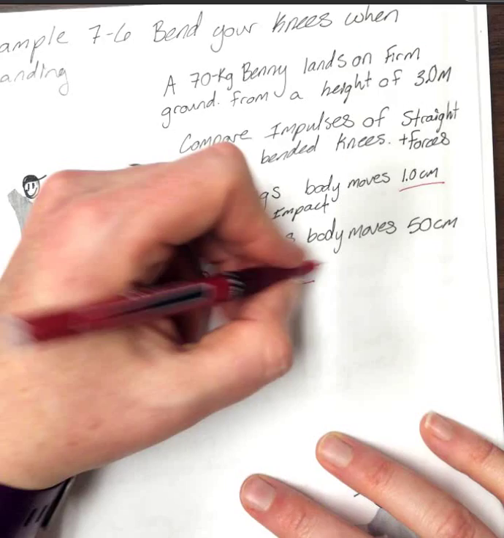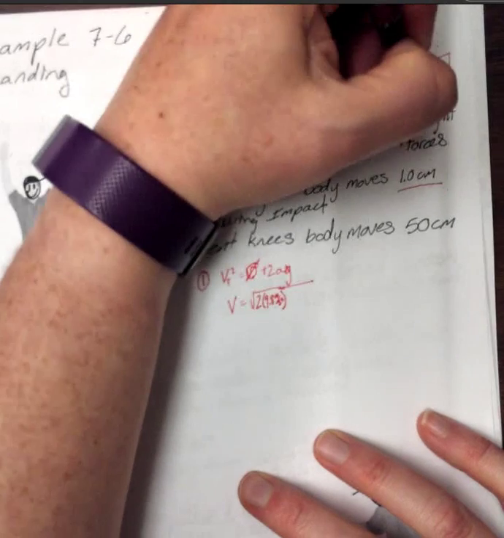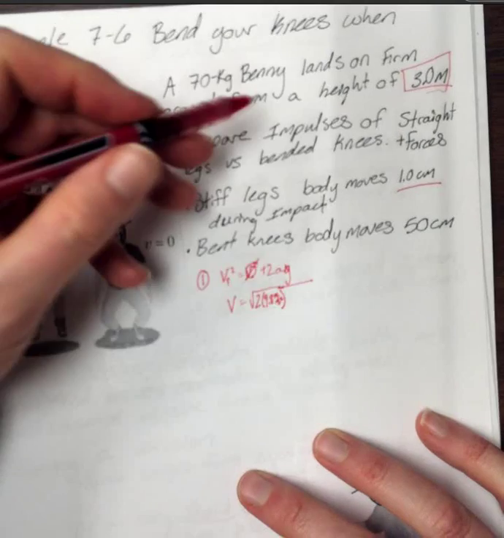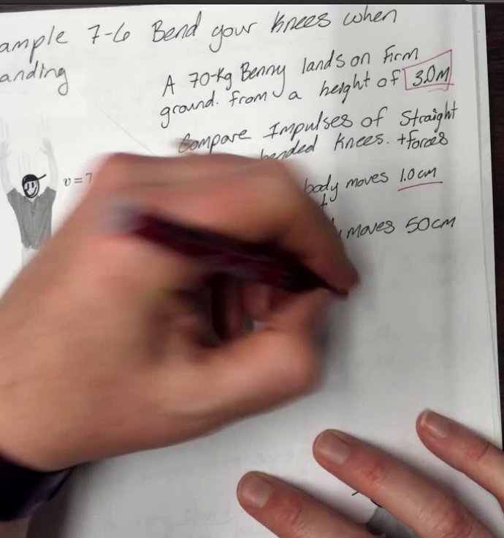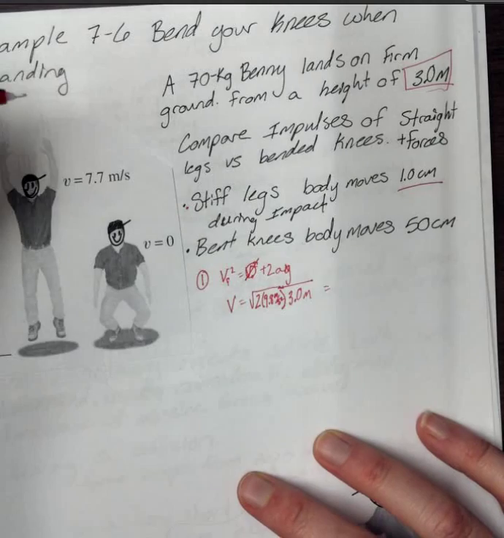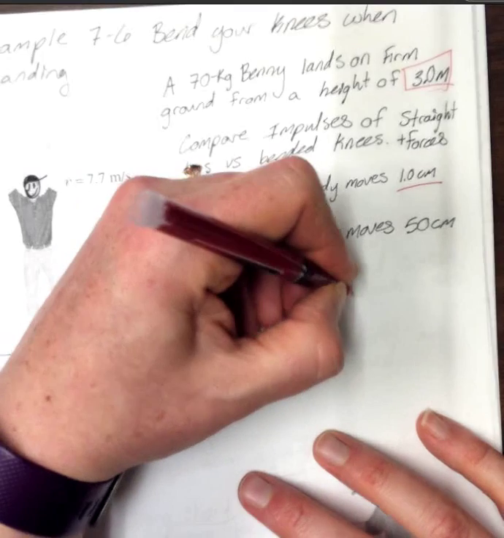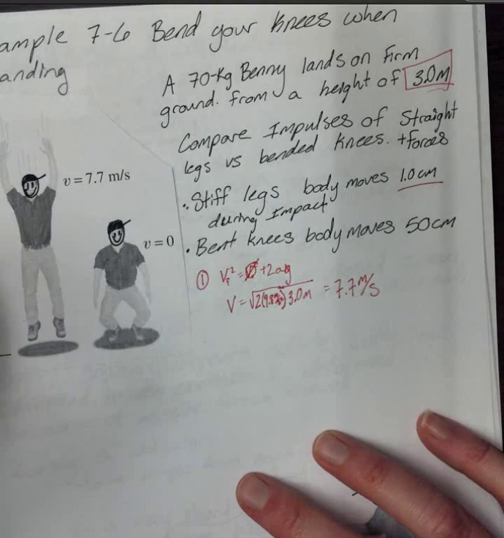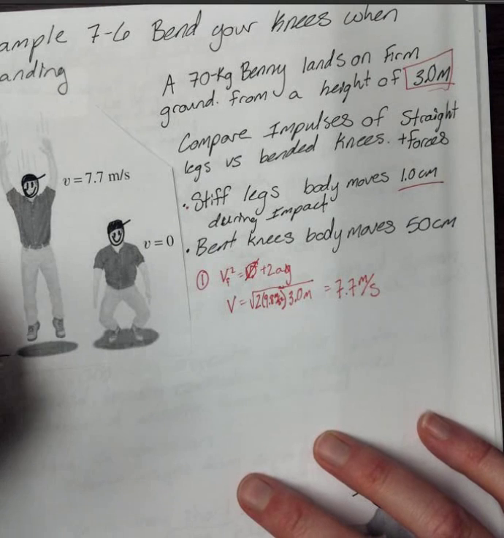So that means, he jumped from a 3-meter height, so that's going to be times 3.0 meters. And when I solve that, 2 times 9.8 is 19.6 times 3, take the square root of that, and I get 7.7 meters per second. That's Benny's velocity the moment before, or the moment of, his impact.